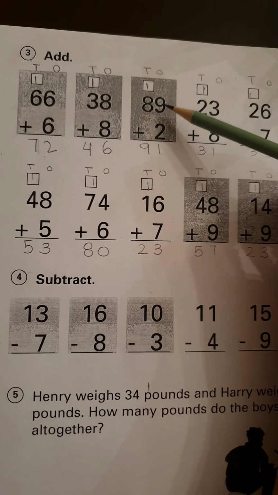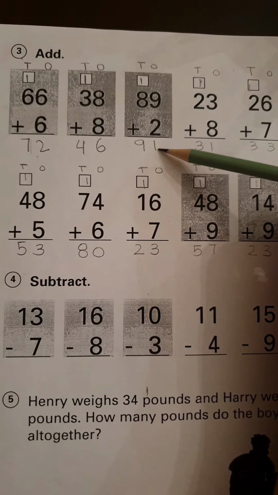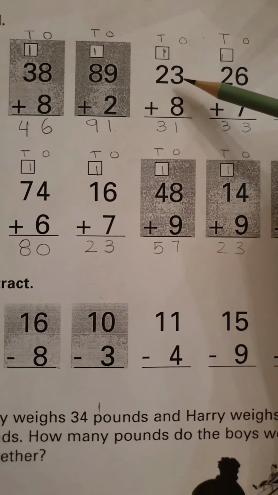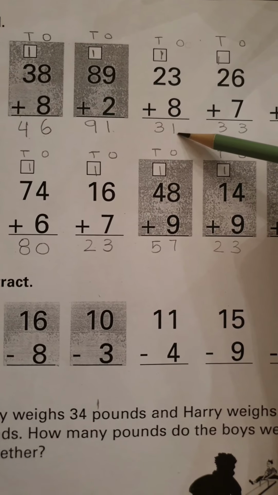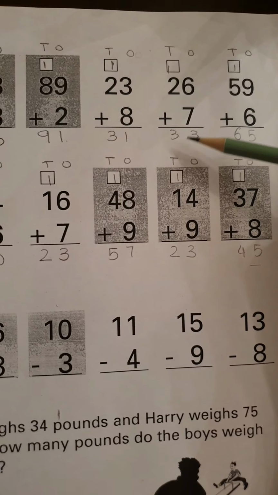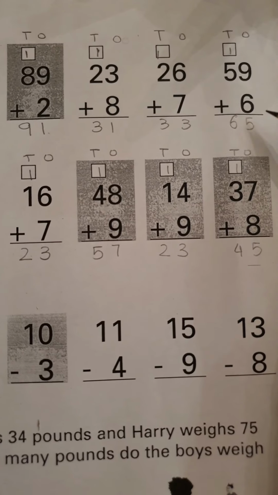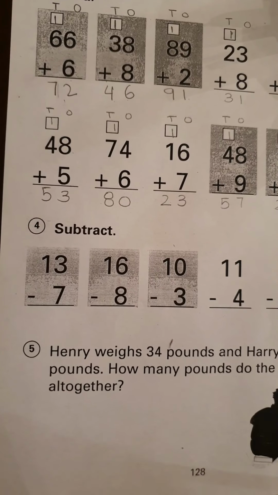We have 89 plus 2 is equal to 91. Then we have 23 plus 8 is equal to 31. 26 plus 7 is equal to 33. 59 plus 6 is equal to 65. Now let's move to the next row.